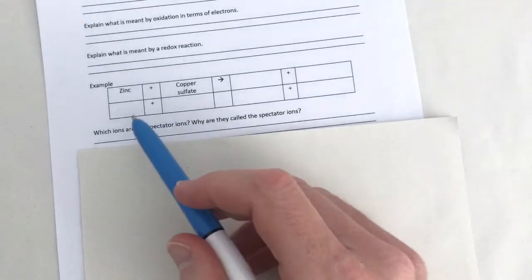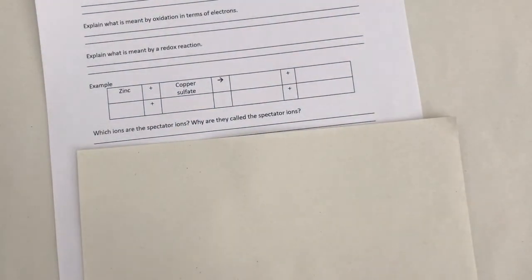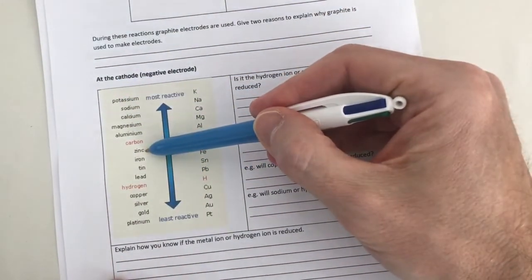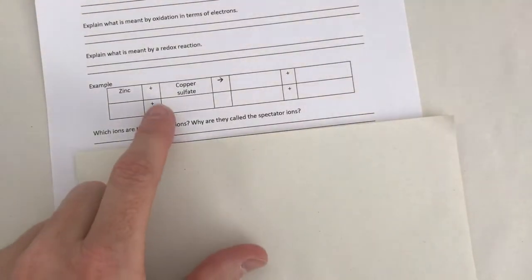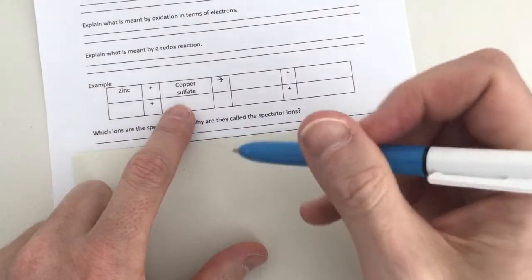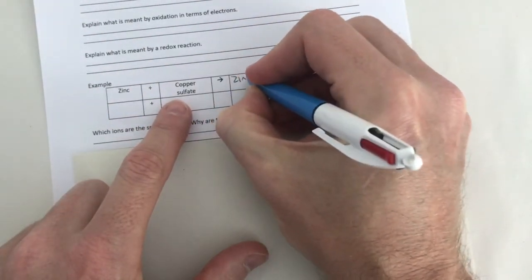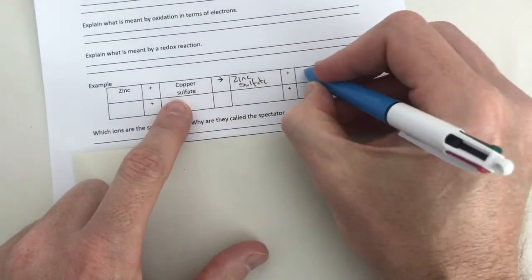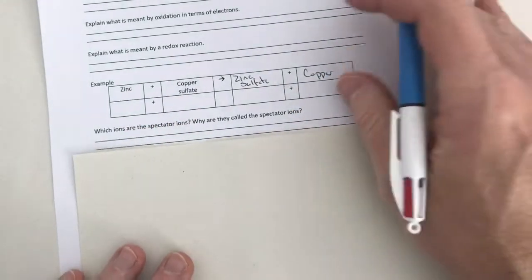Okay, so the example says that zinc is going to react with copper sulfate. If we get our reactivity series, we can see that zinc is more reactive than copper because copper is way down here. So I would expect this reaction to take place, and I would expect that the zinc would displace the copper, so I would get zinc sulfate forming as a compound, and I would get copper being displaced, pushed out over here because it's less reactive.